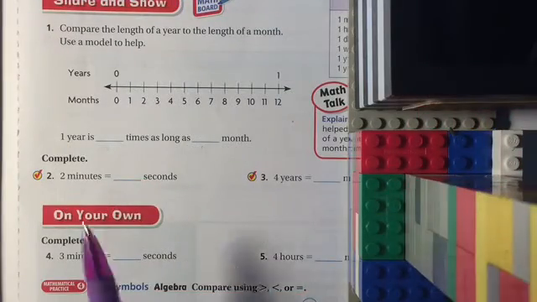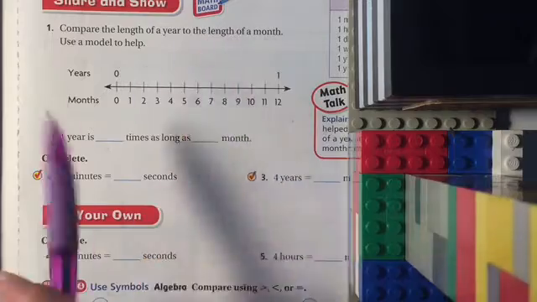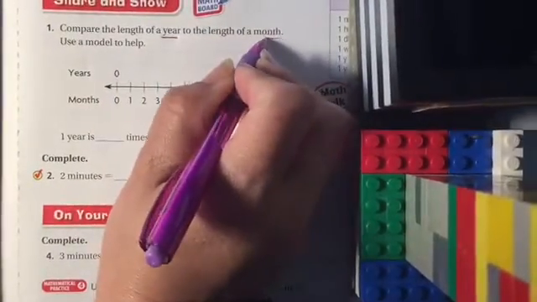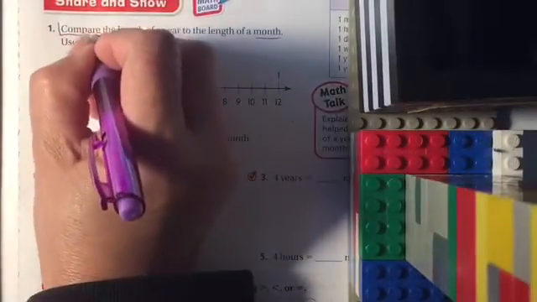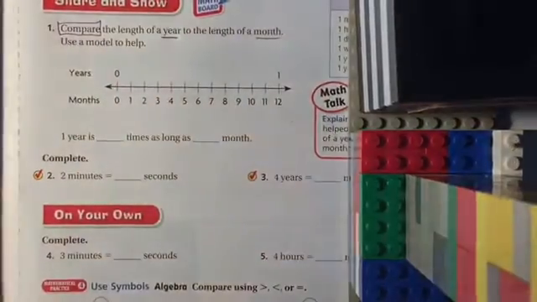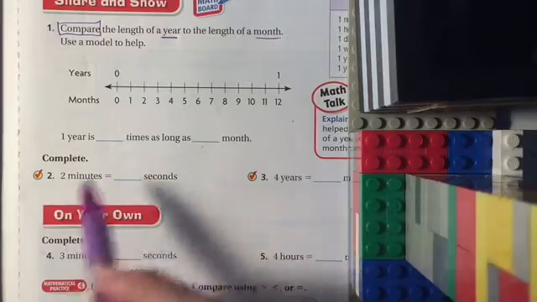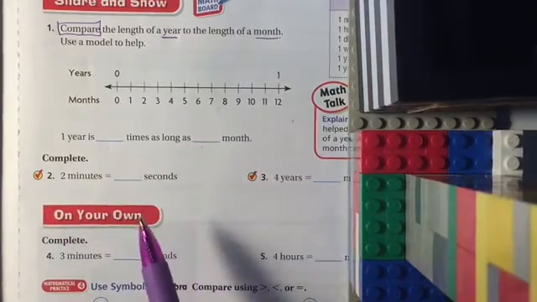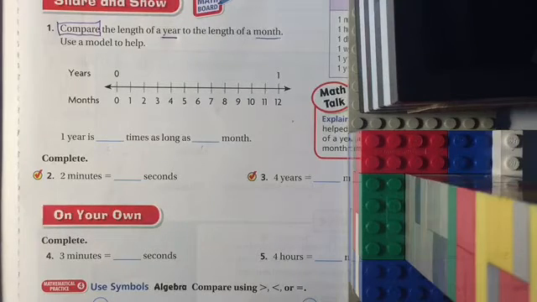So this problem tells us compare the length of a year to the length of a month. So I know I'm comparing a year to a month. And I'm looking at that word compare. So use a model to help. So again, the model we're going to use right now is a number line. So from your past experience, how many months are in a year? If you said 12, excellent. So there are 12 months in a year.